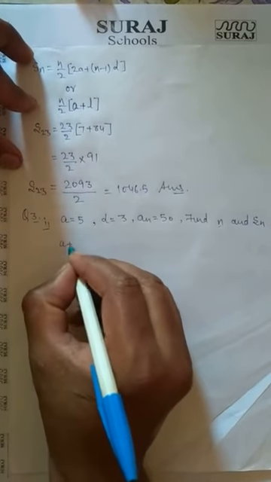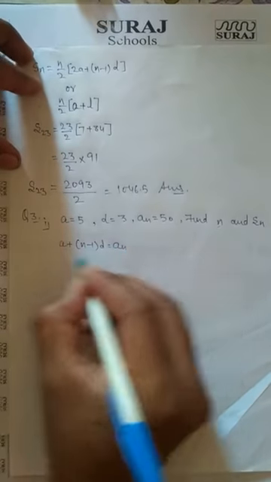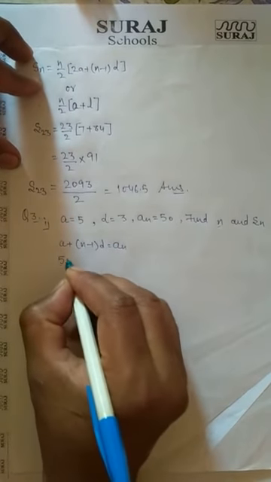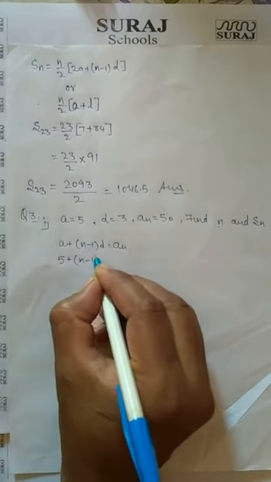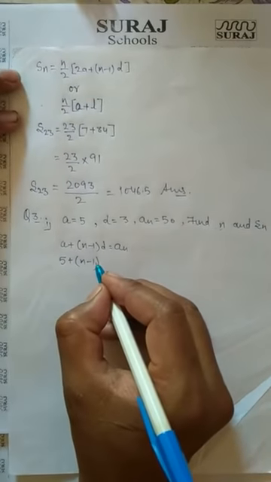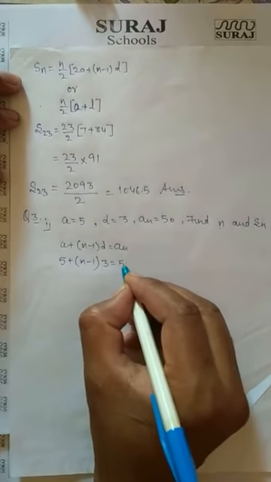A plus n minus 1 into d is equal to an. a is 5 plus n not given minus 1 into d. d is 3, is equal to an. an is 50.